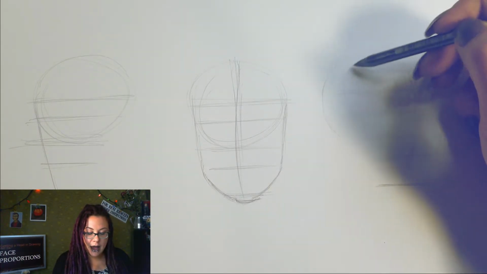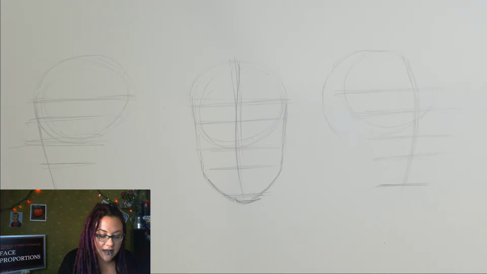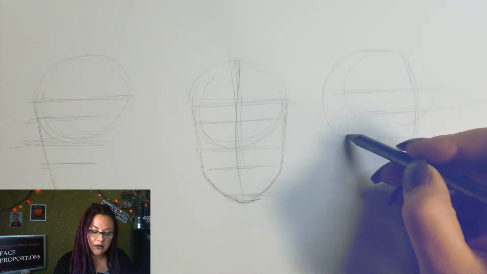I have this habit of drawing really bobbly-headed characters, and by doing it the way I do it, it helps me avoid doing that, but it does add the extra step of me having to add the back of the skull for any other view than straight on.